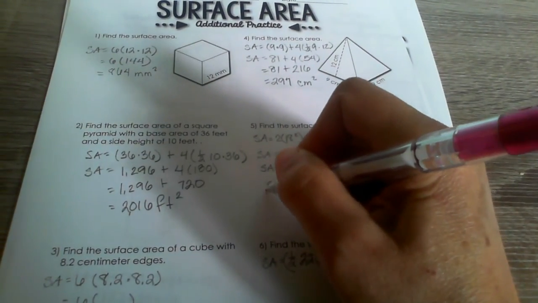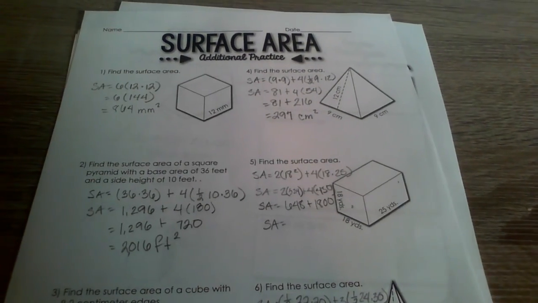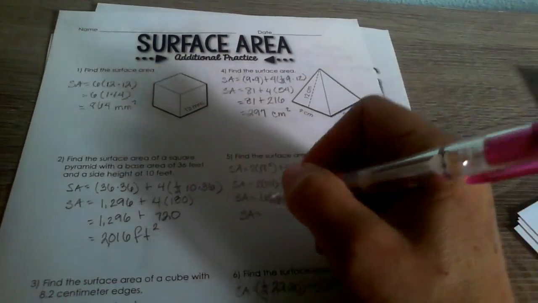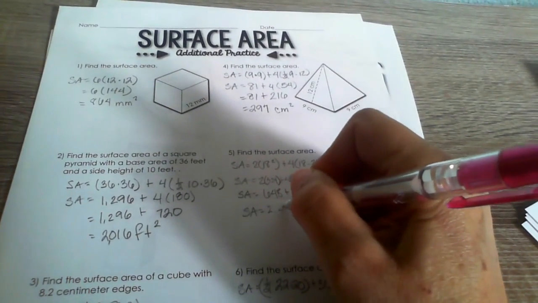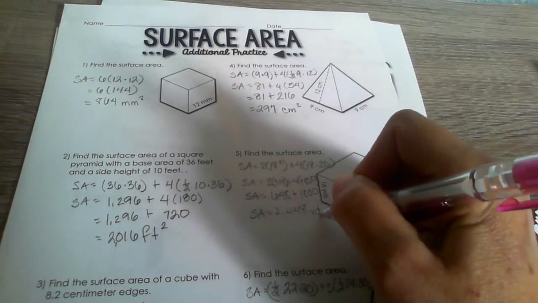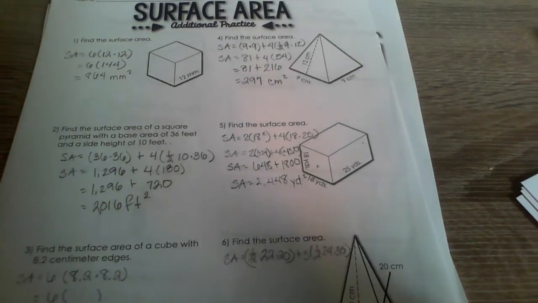So we're going to add that all together. And we get 2,448. And that's going to be square yards. Okay? All right. So let's take a look at number 3.